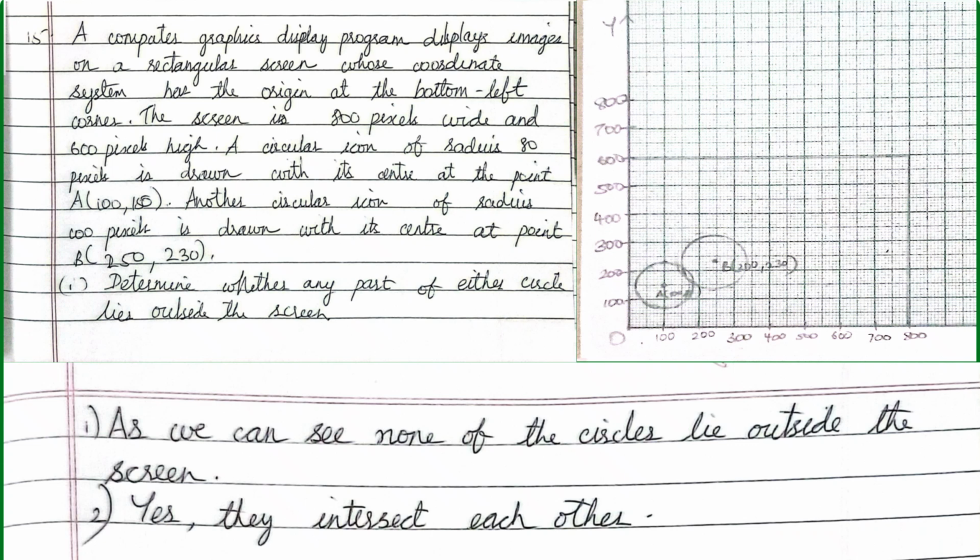15. A computer graphics display program displays images on a rectangular screen whose coordinate system has the origin at the bottom left corner. This is the origin they have mentioned. The screen is 800 pixels wide. So we should mark a screen. The dimensions of the given screen are 800 by 600. So you mark 800 along the x-axis and 600 along the y-axis, and this will make the dimensions of the screen.